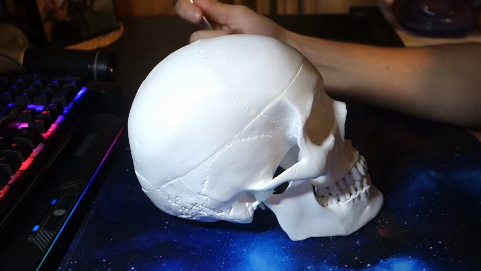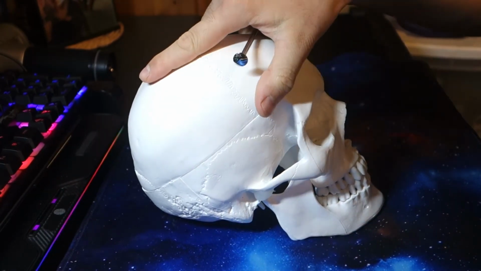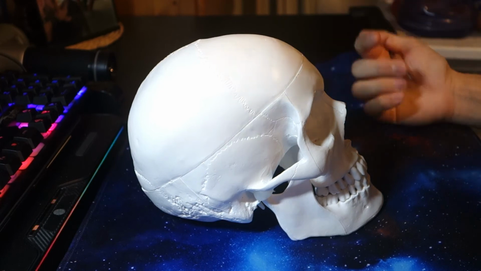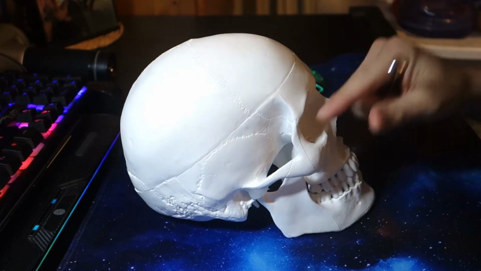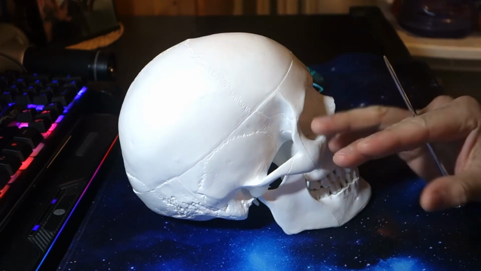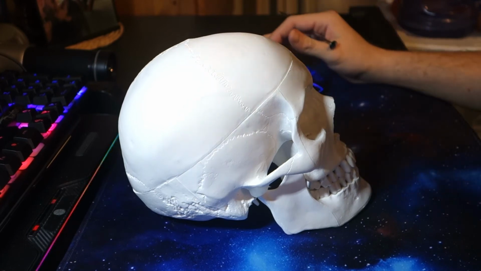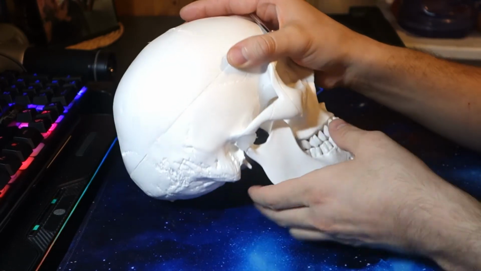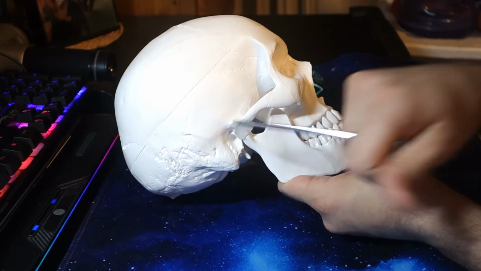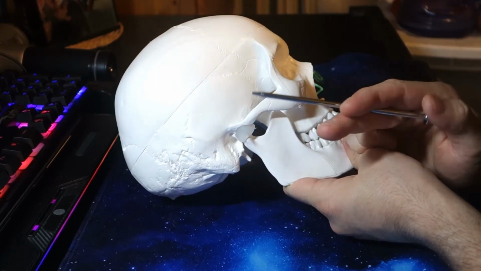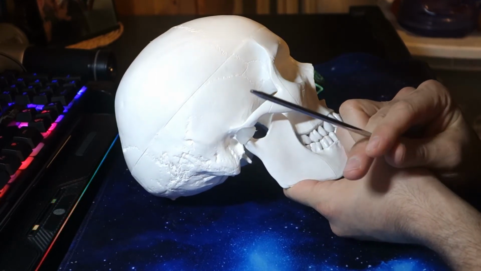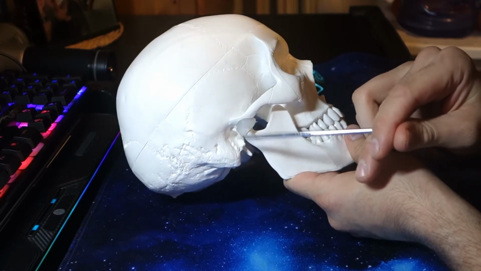So now that we went over the generic anatomy, let's move on to the deeper portion of the skull, which is the more specific areas. So let's talk about this area right here. This one is called the external auditory meatus, and this is where your ear is located.